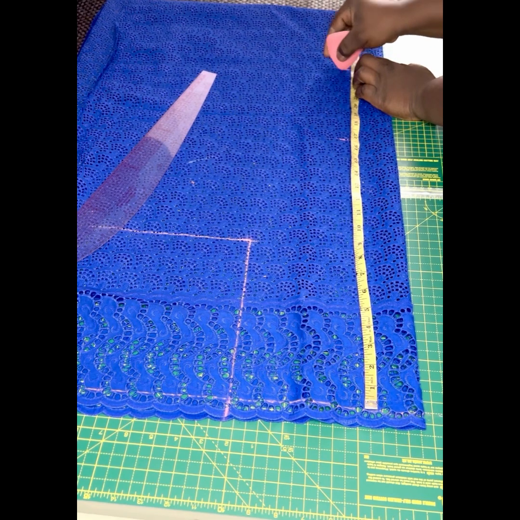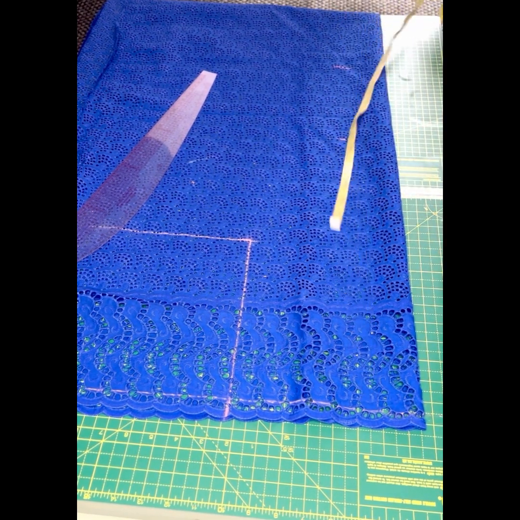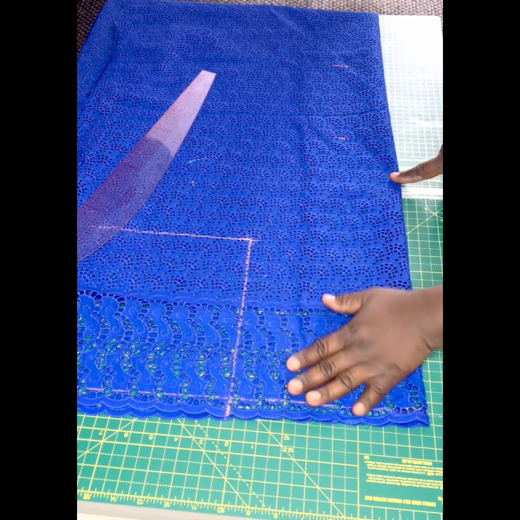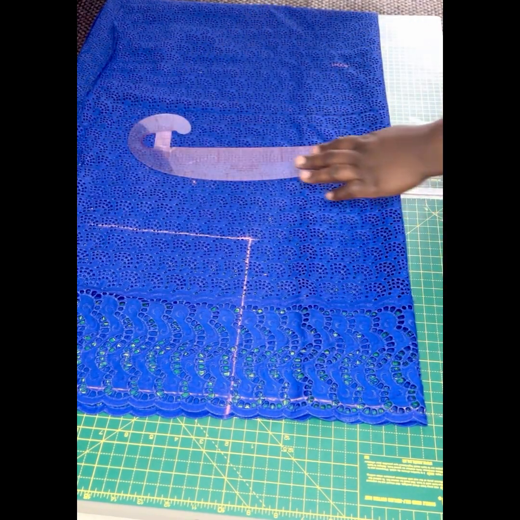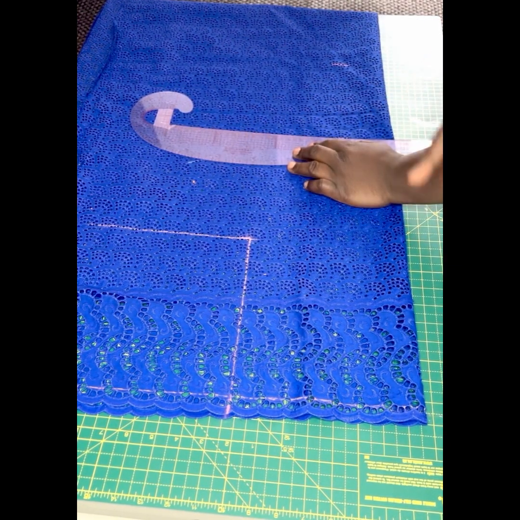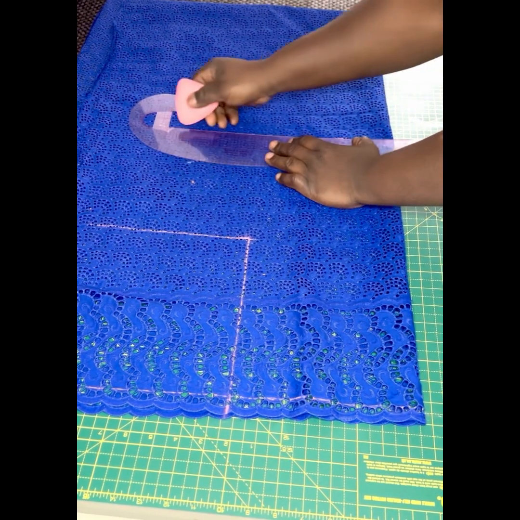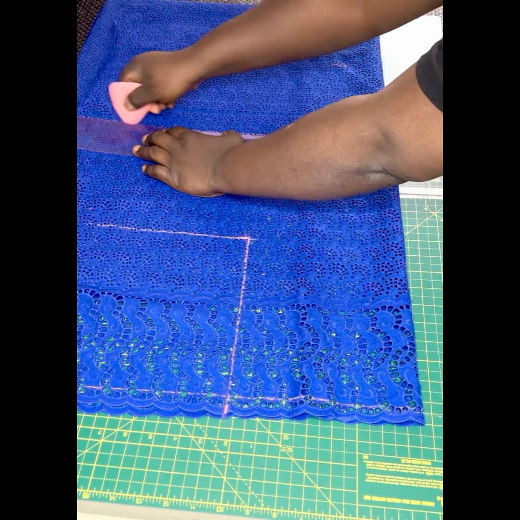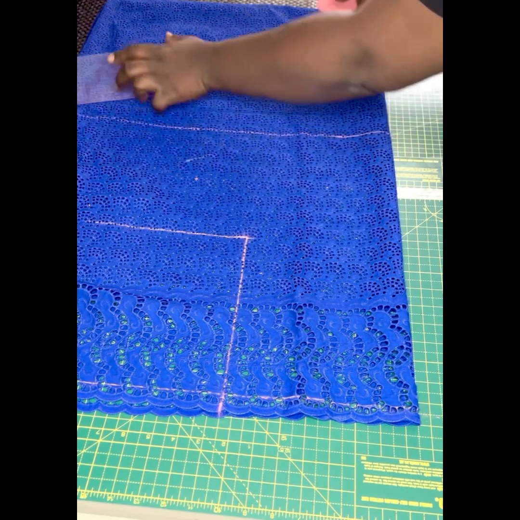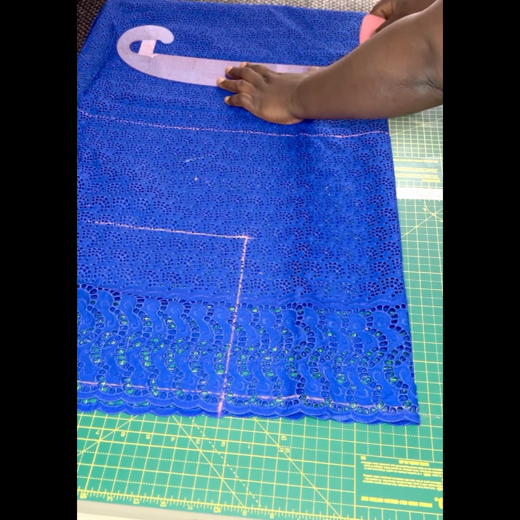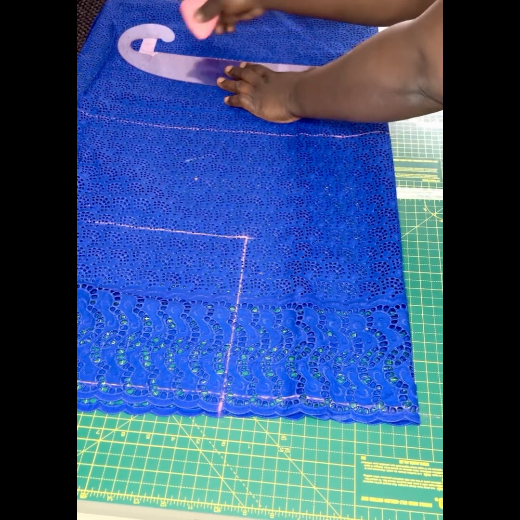And I'm going to be using the whole length of the lace material, so I won't bother to measure the length. So we draw the horizontal line from the point where we measure from our shoulder to waist. It will serve as the waistline. Then the point where we measure from shoulder to hip serves as the hip line. Then the length remains unchanged.